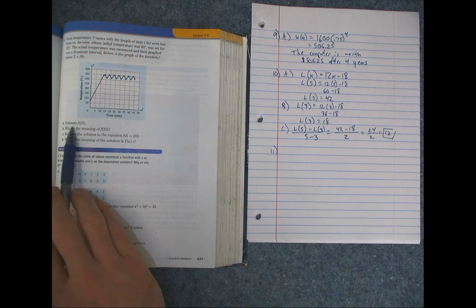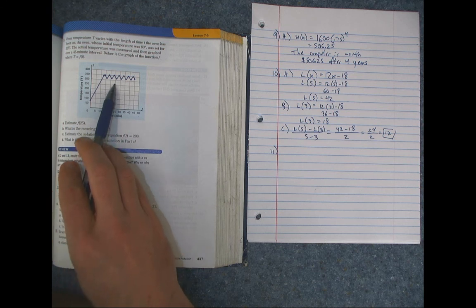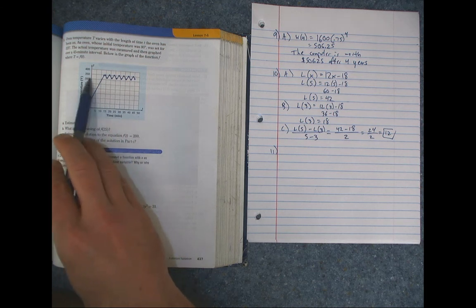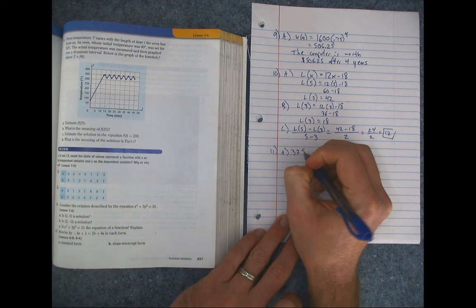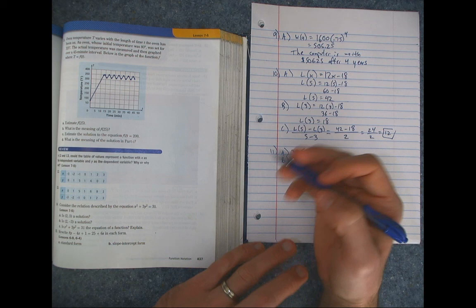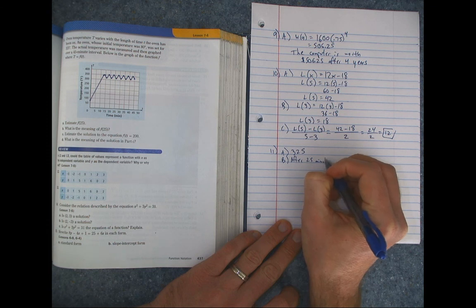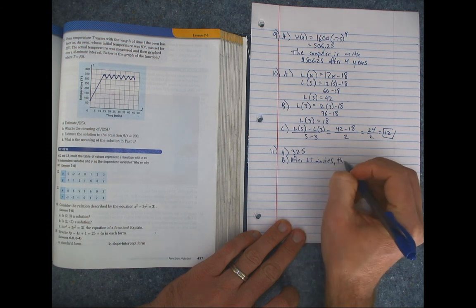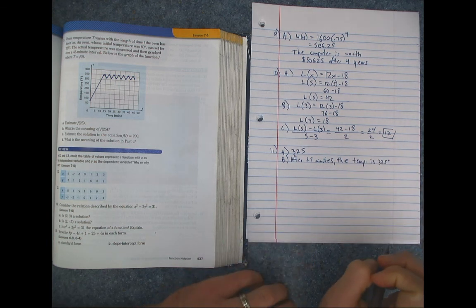So we're going to estimate f of 25. Okay, so look at little t. That's what 25 is going in for. So you find little t. You go to 25. We're estimating where the function's at. And it looks like it's right in between 300 and 350. So that would be about 325. What is the meaning of f of 25? So give some meaning to the numbers. So after 25 minutes, the temperature is 325 degrees.